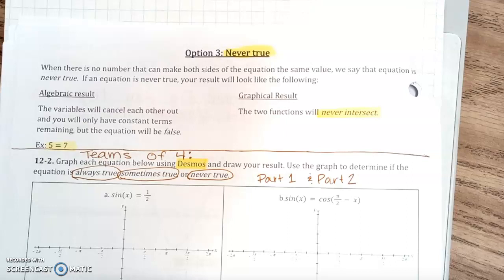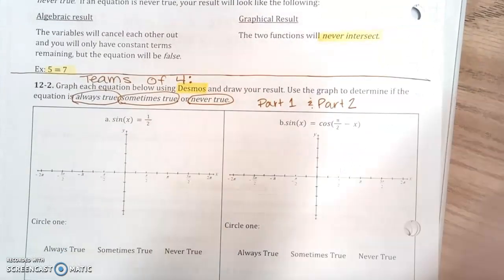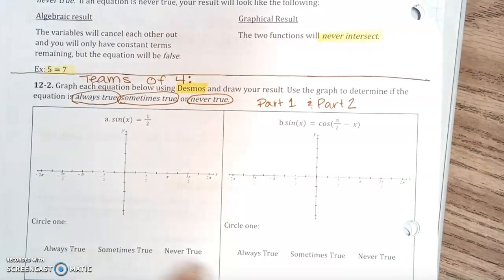Okay, because you're going to be graphing and you're going to say it is one of these three options. So in your teams of 4, you're going to graph each equation below using your Desmos graphing calculator and draw your result. Use the graph to determine if the equation is always true, sometimes true, or never true. And it's so nice, they give you the options, you can just circle it. You don't even have to write it out.